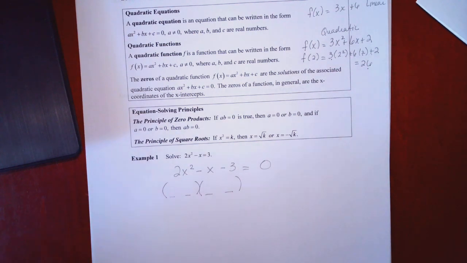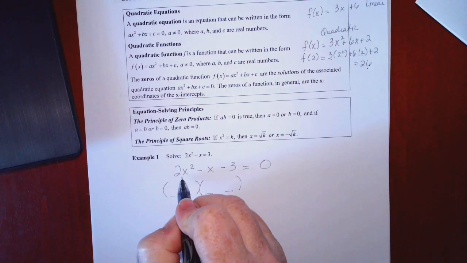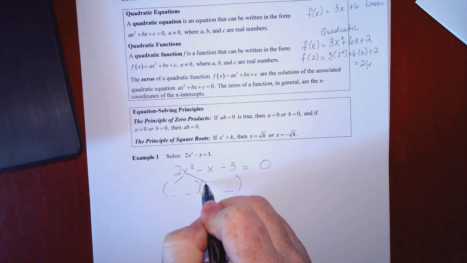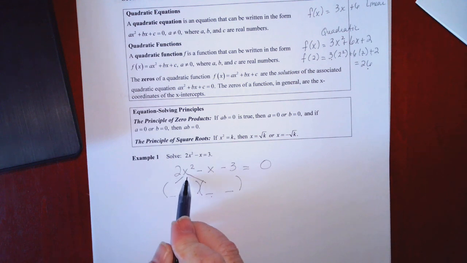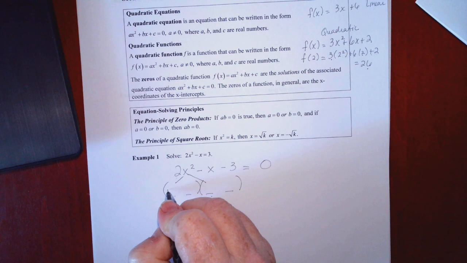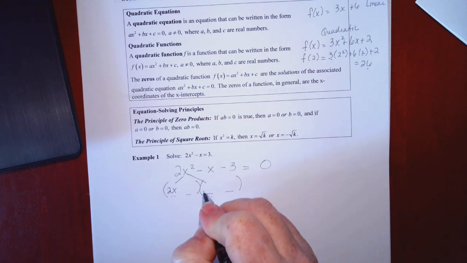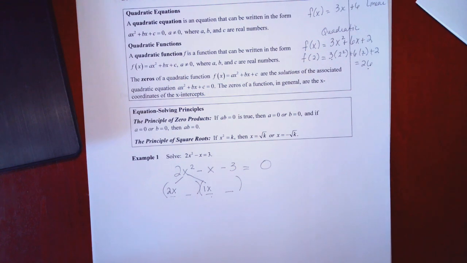So how do we do that? Well, we divide this first term up where the first 2 terms here multiply together to give me a 2x squared. I don't have very many choices for that one. I'm going to use 2x and 1x.